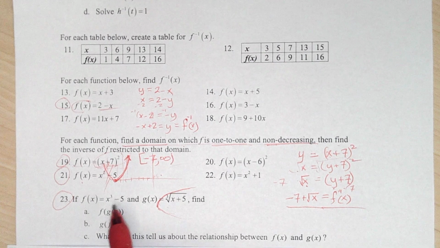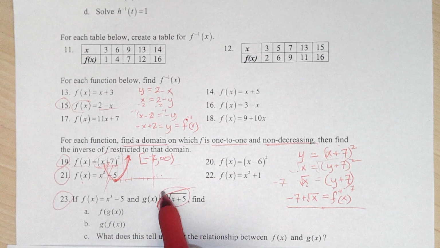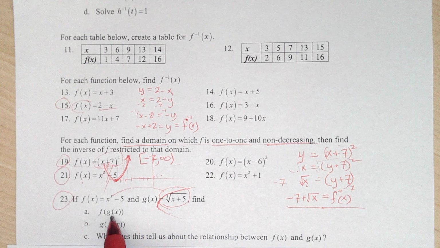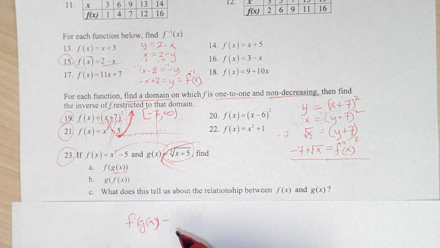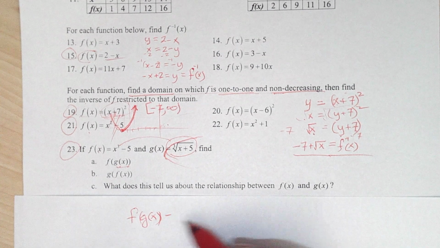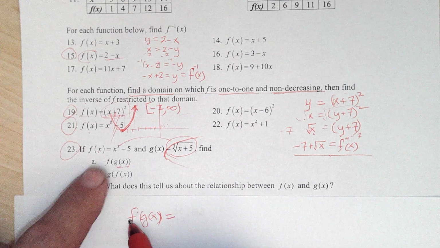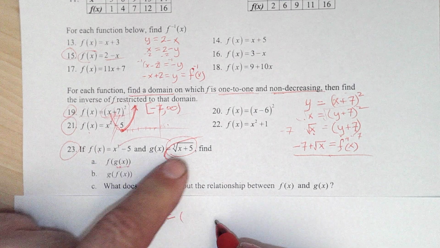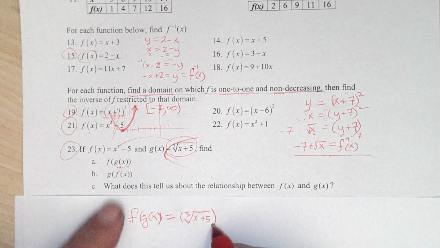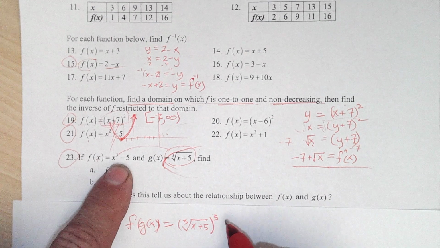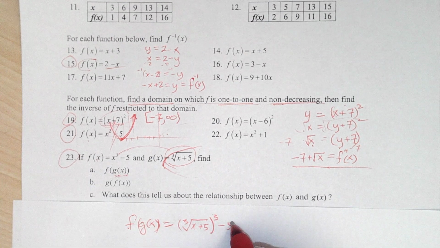23. If f of x is this, and we're going to put g of x in for the x's of f, we get f of g of x, which equals f is x cubed minus 5, with g of x, the cube root of x plus 5, put in.